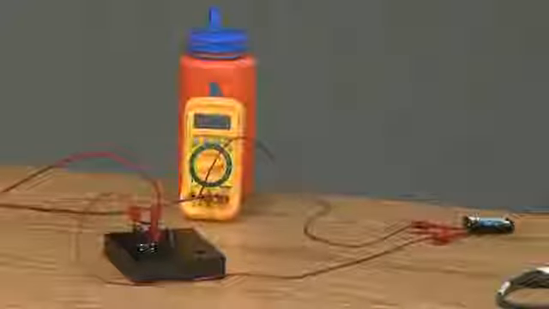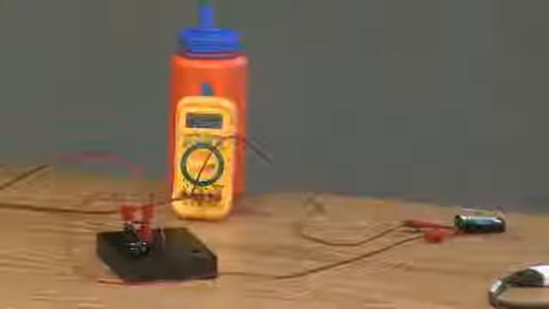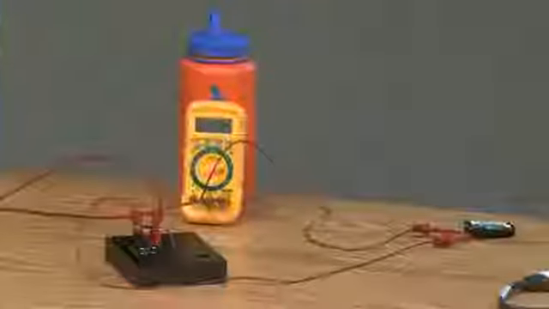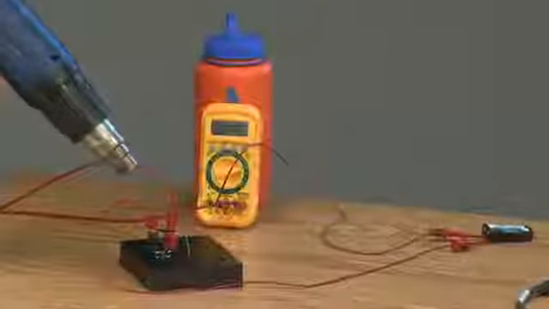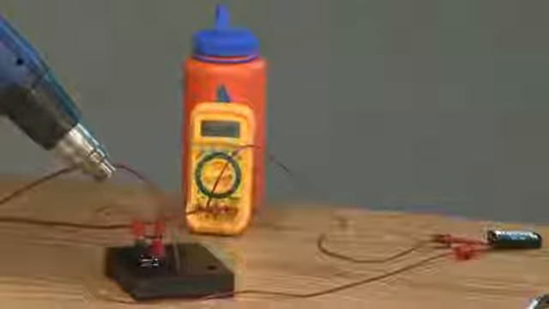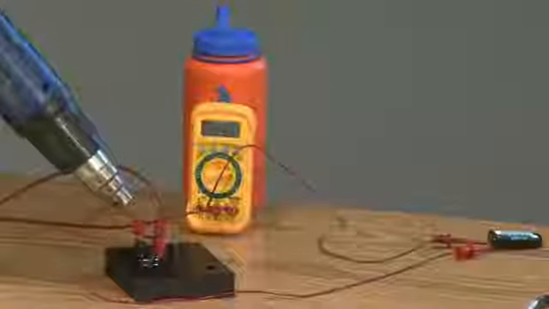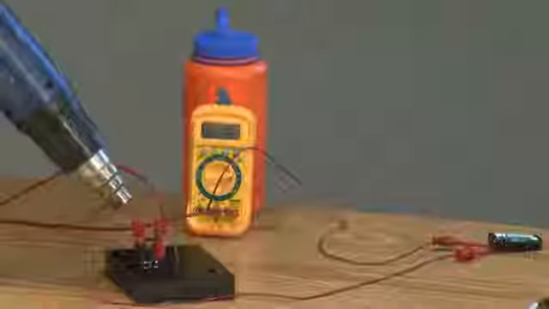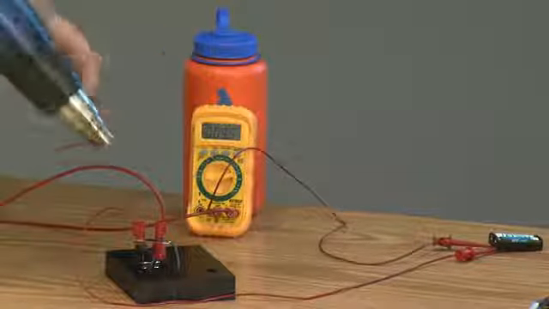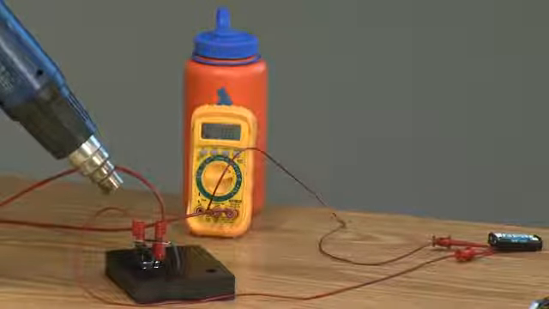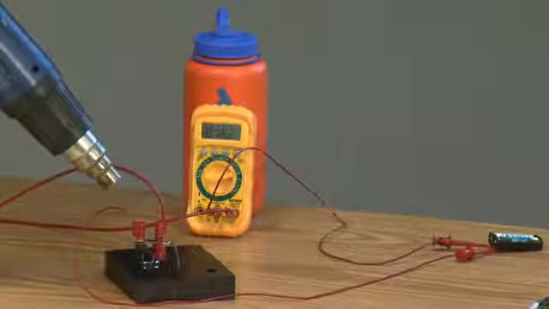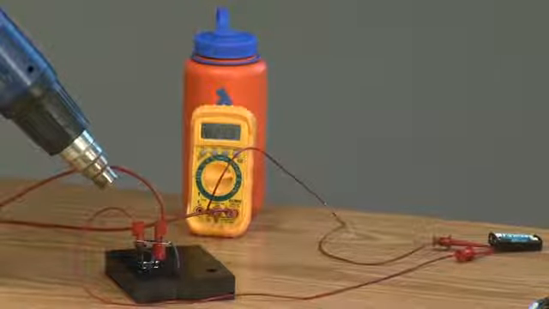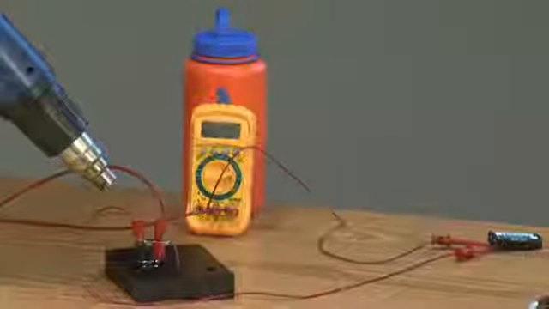Joe is going to apply the heat gun, and if none of the contacts pop off, let's see what will happen. We expect the resistivity to go down, and the conductivity to go up. So what's happening there, folks? It's going up.